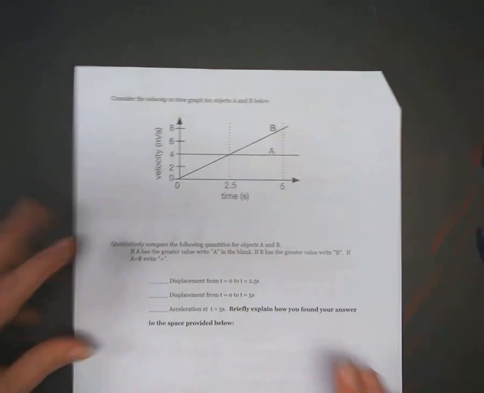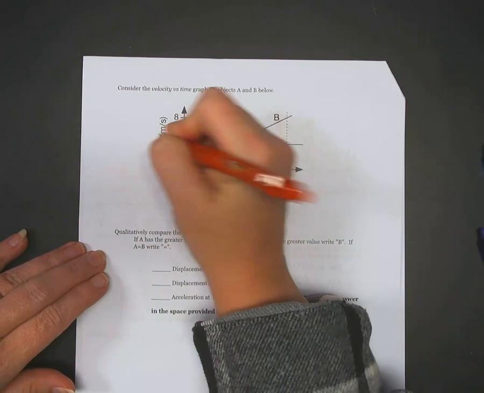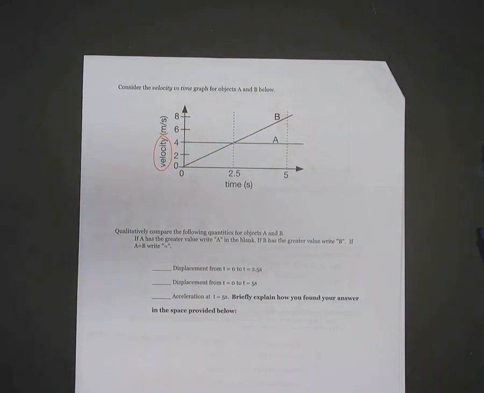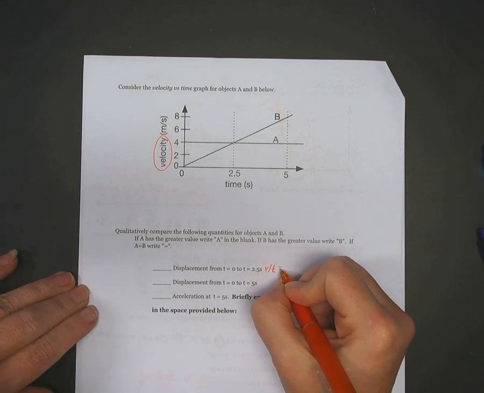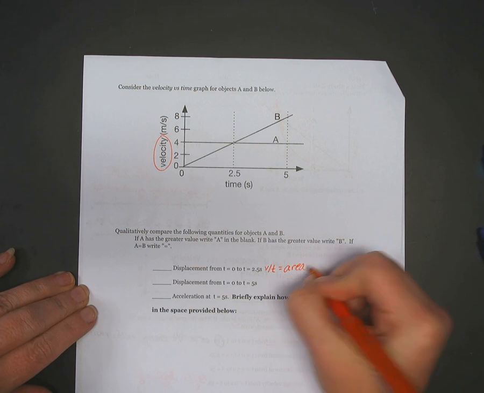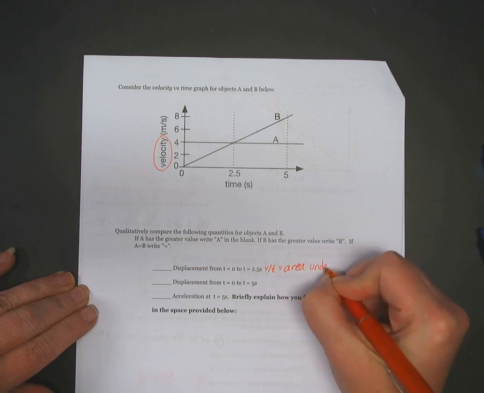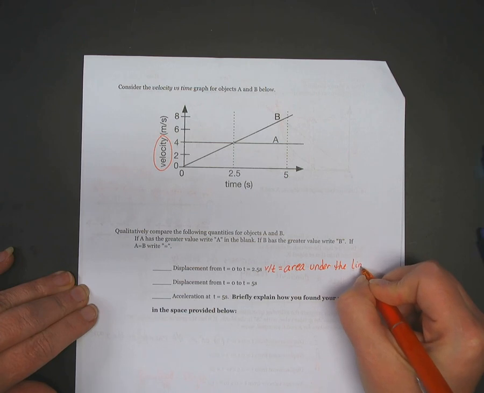Okay, over here, we have two lines, and you will notice that this is a velocity time graph. So this doesn't care where you are, it just cares how fast you are going. And if you remember, displacement on a velocity time graph is the area under the curve, or the area under the line if there's no curve.